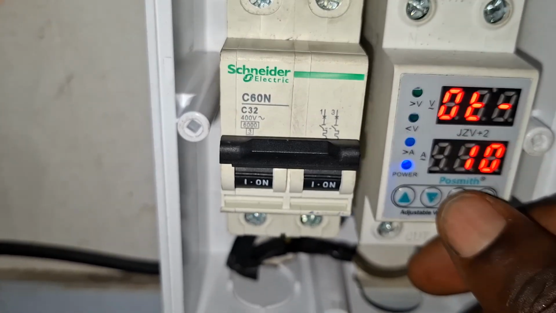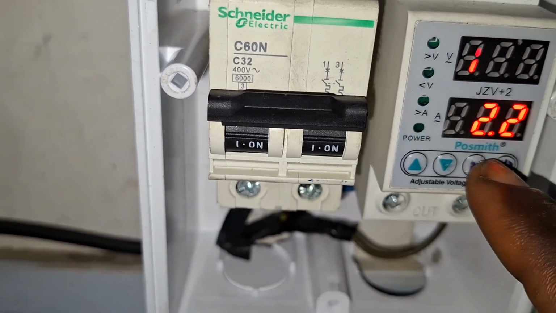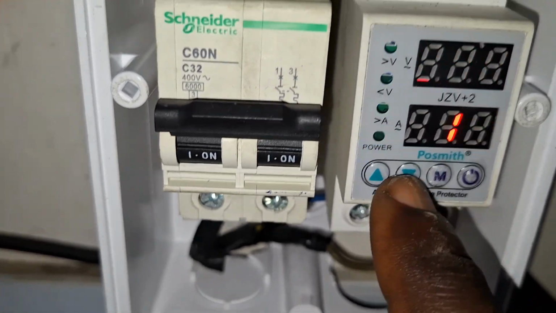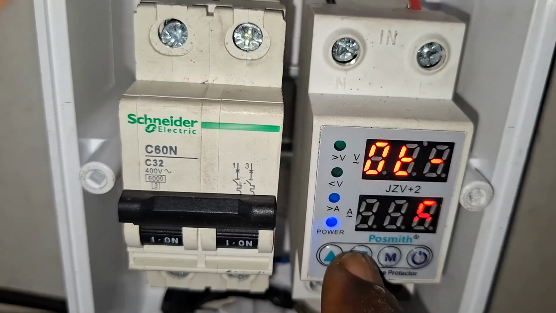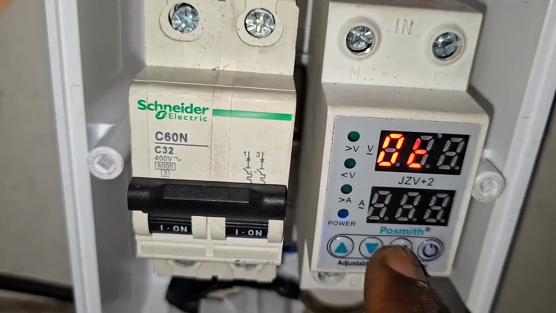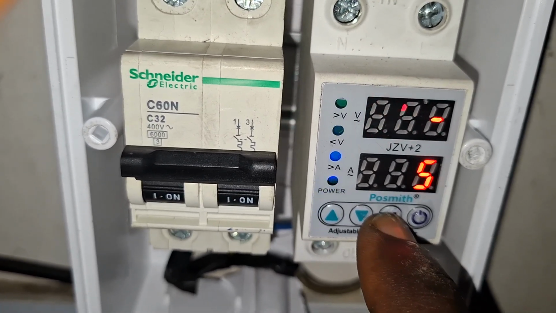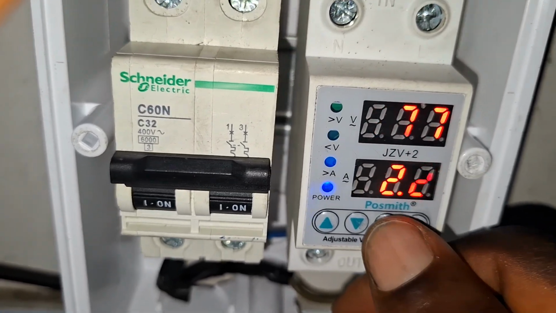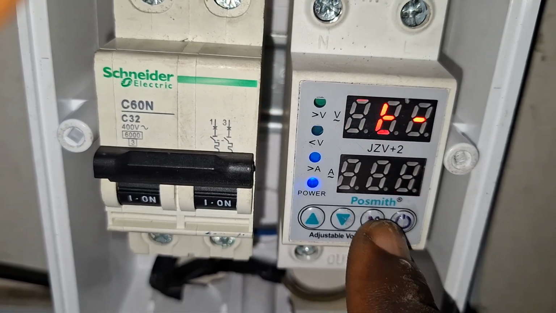The next one you will see here is the power on delay. I set mine to 10 seconds. Maybe you want 5 seconds, you can do yours to be 5. When you set 5 seconds, you press the mode, which is also held for about 5 to 10 seconds for it to set. Now that one has set. Let's go back to check it. I press the mode again, and the delay has been set to 5 seconds.